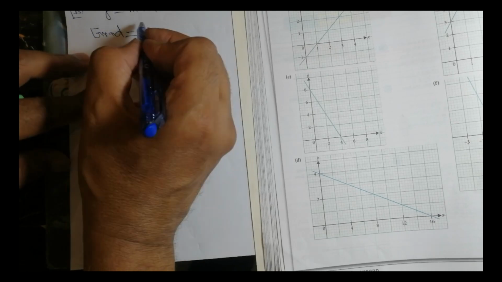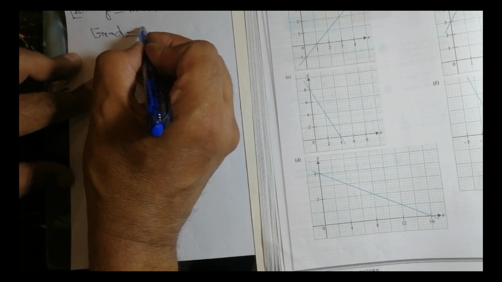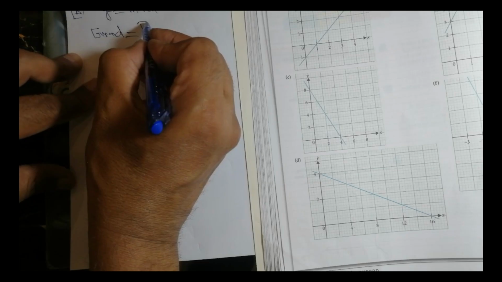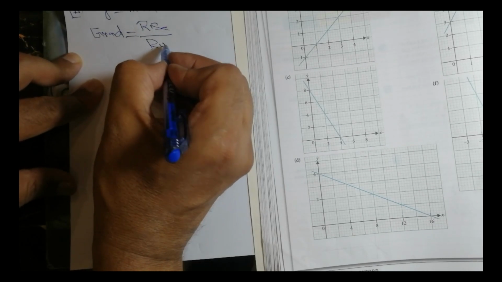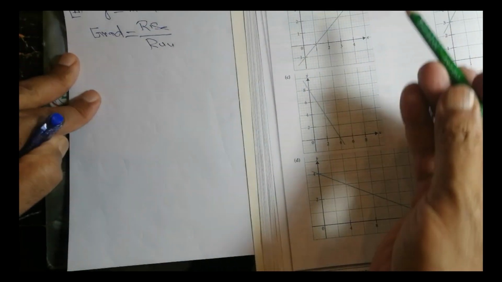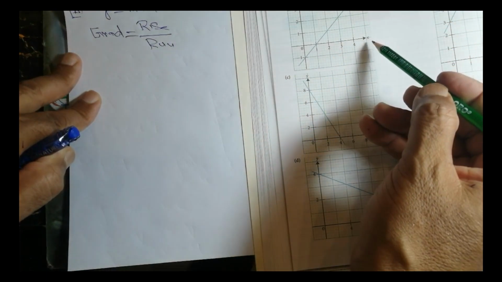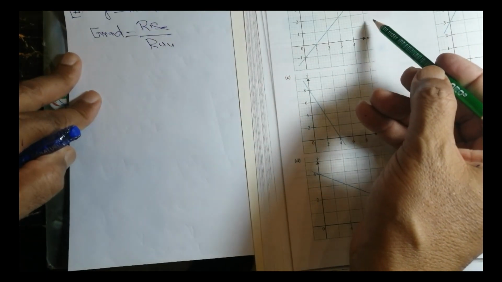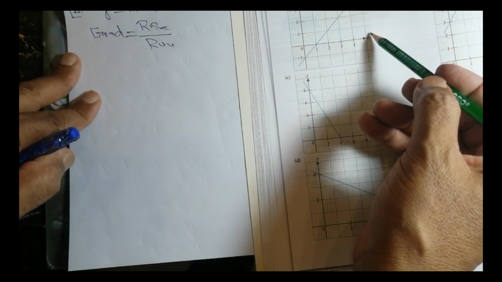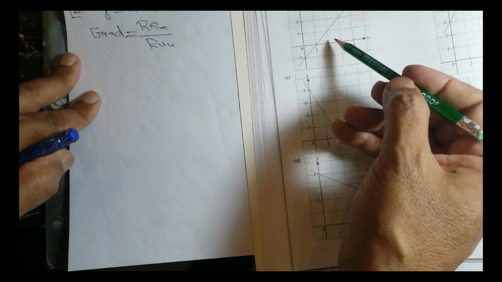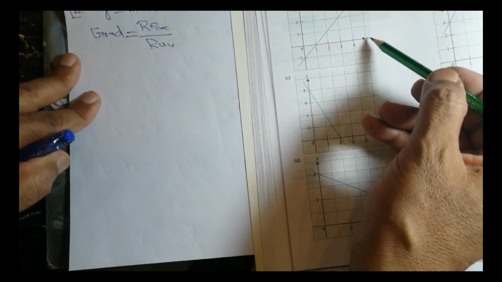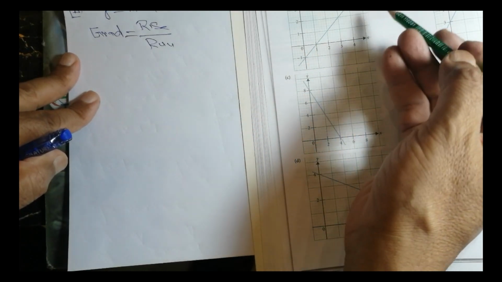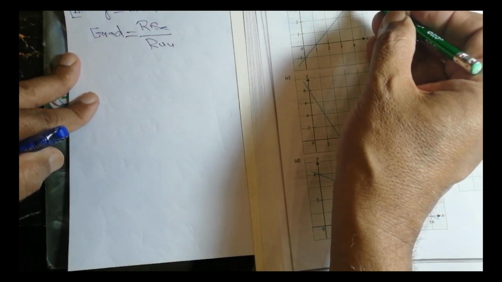equal to, that is vertical distance, or we can see rise over run, which in this case, if we consider this point from here to here, 1, 2, 3, 4, and 1, 2, 3, 4, 4 by 4. So this is minus, and in this direction we need to start from the top.